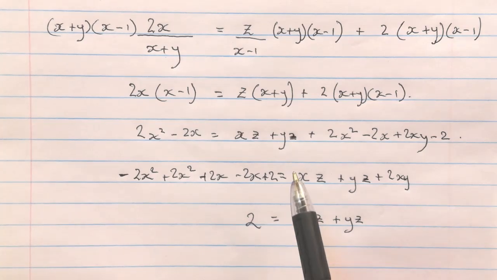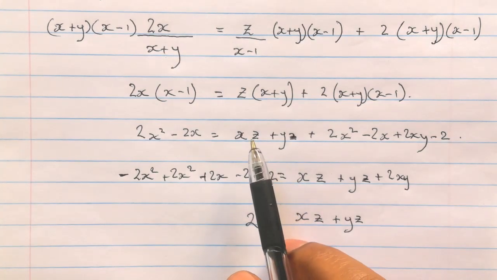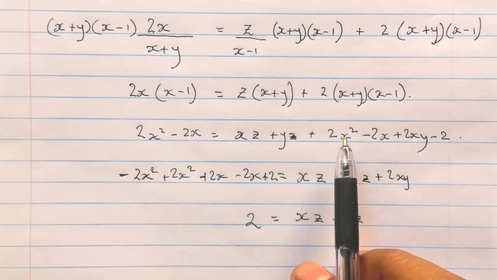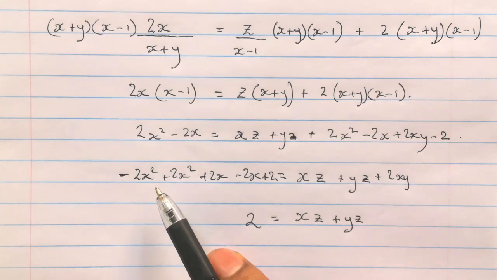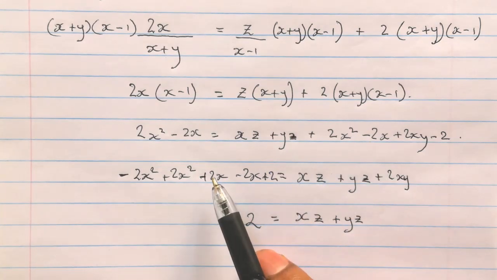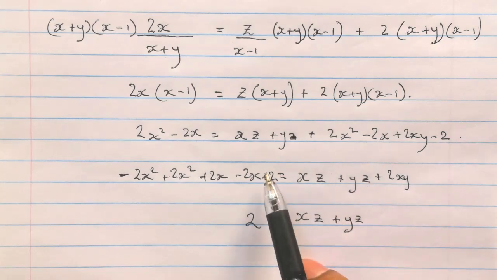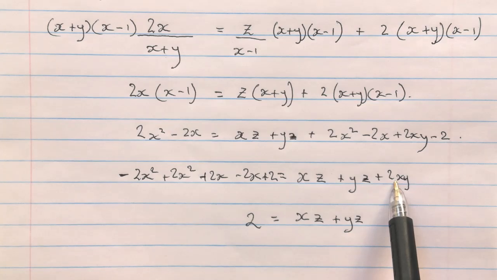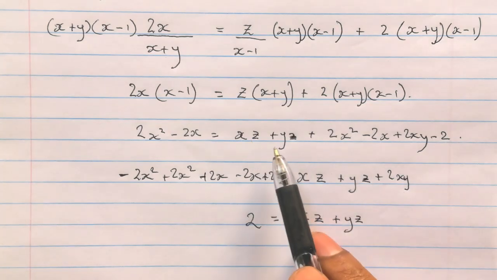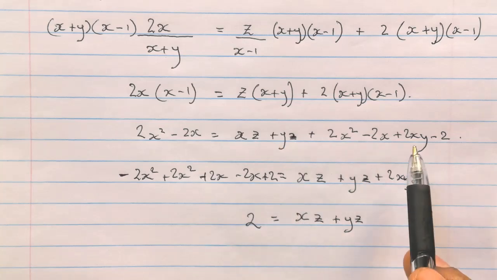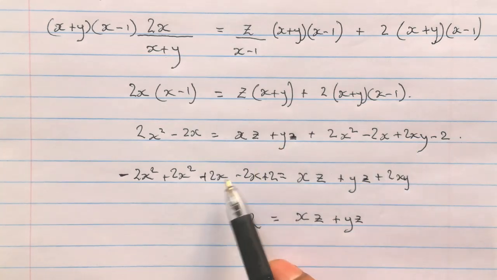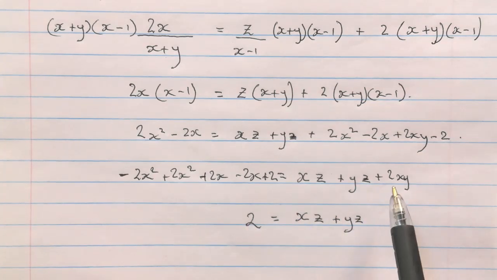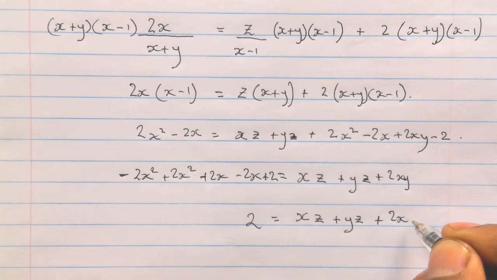Okay, so once more, I have that xz, I have that yz, then I have this 2xy. This one became negative that side, this one became positive that side. That negative 2 became positive that side. Then I was left with these on this side, which is this one and that one, and then that one. Okay. Then I said these ones even out, I'm left with this one. Then this one is there, this one is there. Then again, this one. Okay.